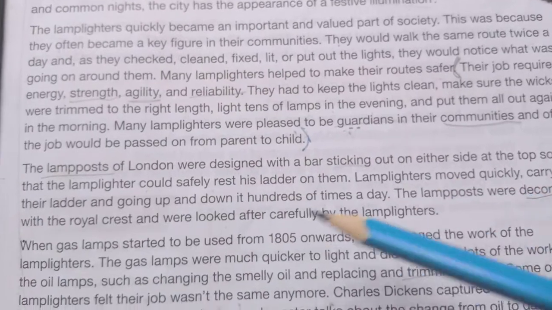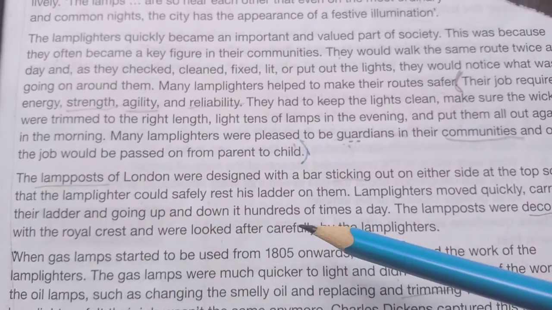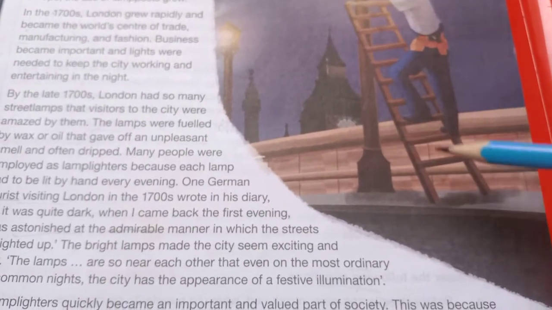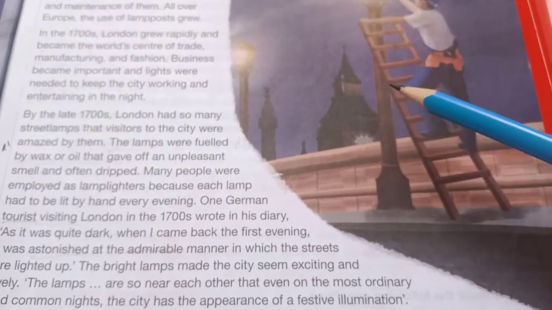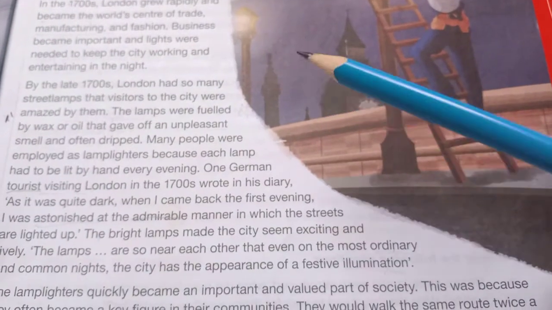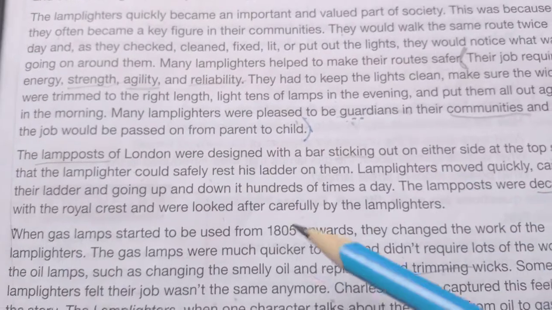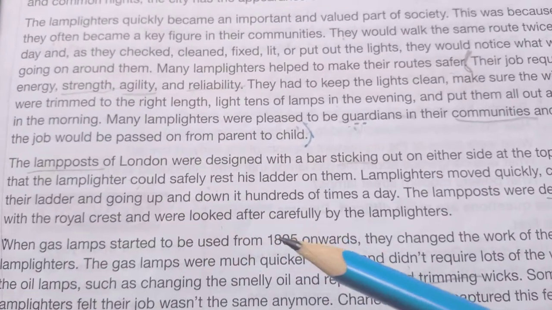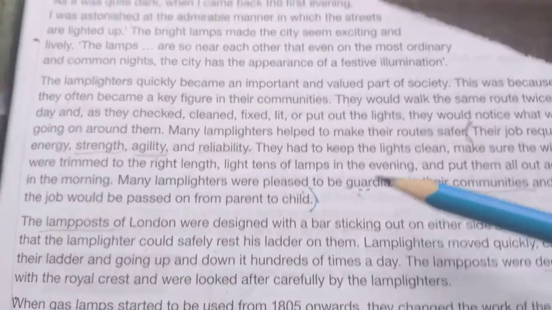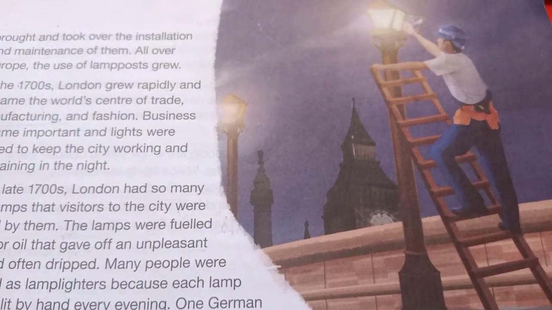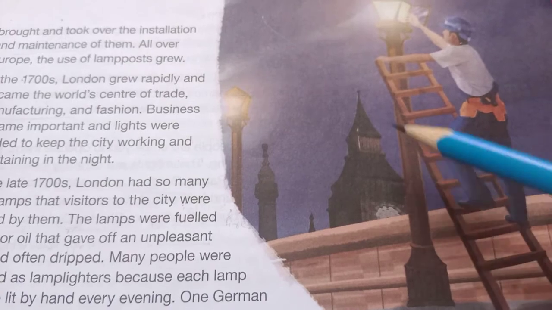Lamplighters moved quickly, carrying their ladder and going up and down it hundreds of times a day. So this was their job. They used to go up and down this ladder, and they used to light up hundreds of lampposts daily. So the lampposts were decorated with the royal crest and were looked after carefully by the lamplighters. So they became a very important part of their communities, and they started to decorate these lampposts.